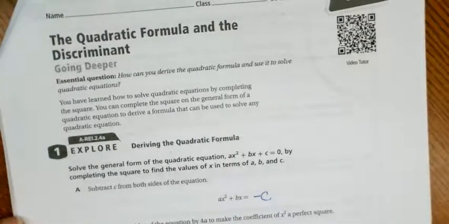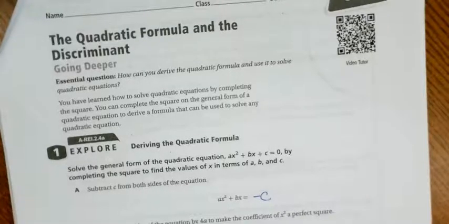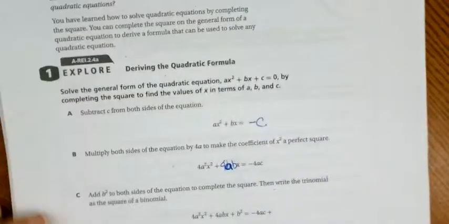Multiply both sides of the equation by 4a to make the coefficient of x squared a perfect square. Then add b squared to both sides of the equation to complete the square.